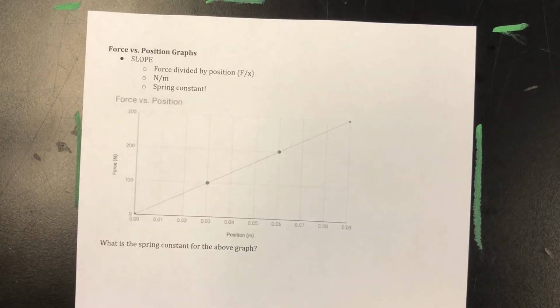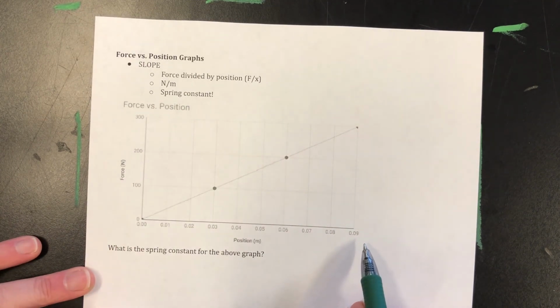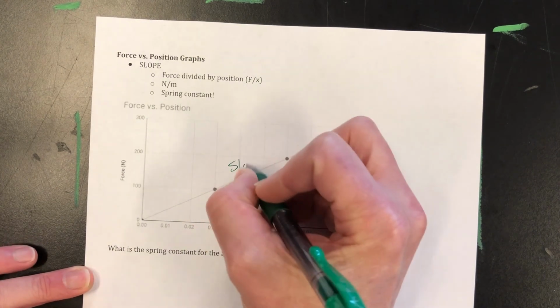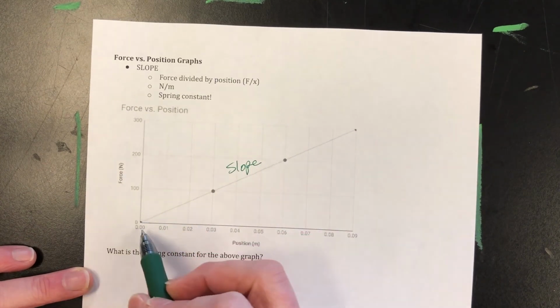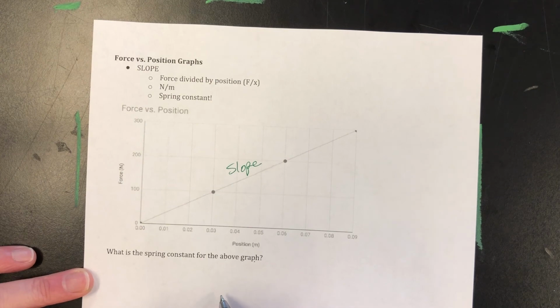So this is just a super important thing for you to be able to do. Notice that I have a graph here, you have the same one, and it wants to know what is the spring constant for the above graph. So the spring constant, remember, is the slope of this line. The good thing for you is all the dots here are actually right on top of that line.